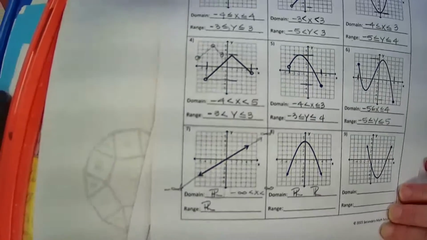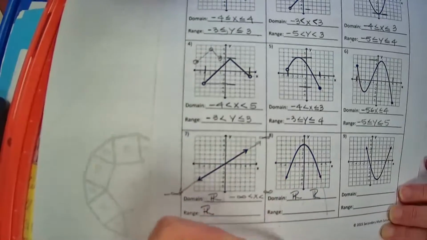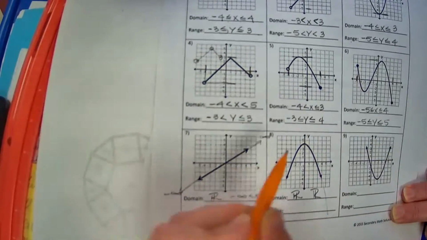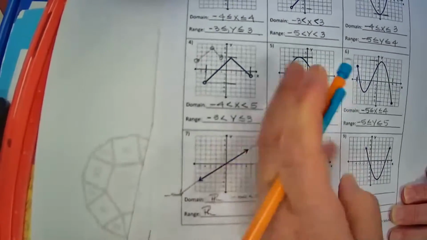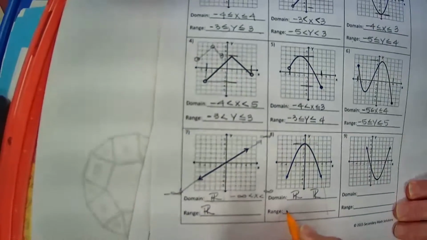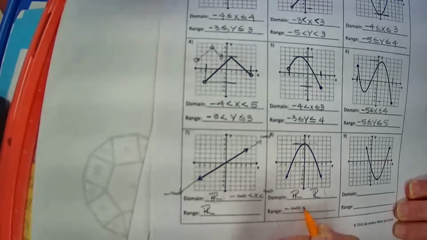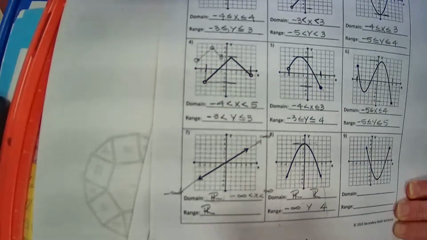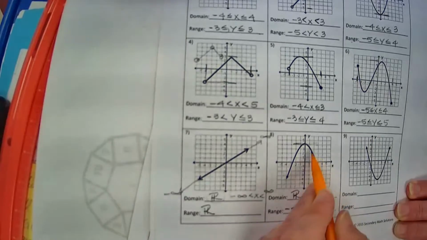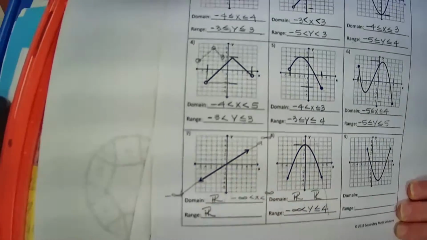All right, now on the range, it keeps on going down, down, down, but it only goes so far up. How far up does it go? 4. It goes up to 4 right there. Okay, so for the range, you put negative infinity because it's coming from down below, to y, and then to 4. Can it equal 4? Did it touch it? Yes. It touched it, so it can equal it, but you can never equal infinity.